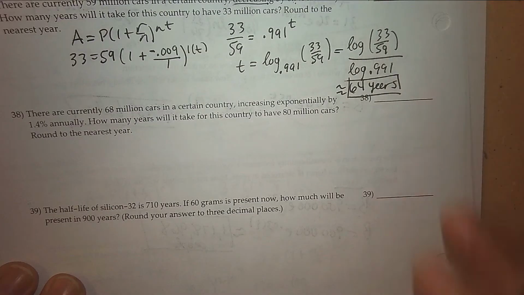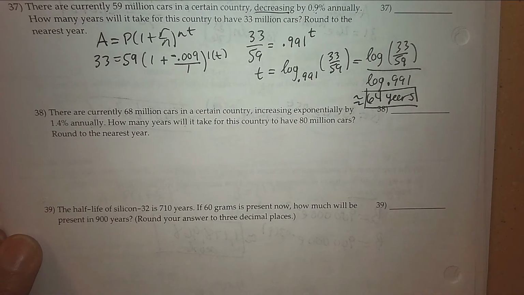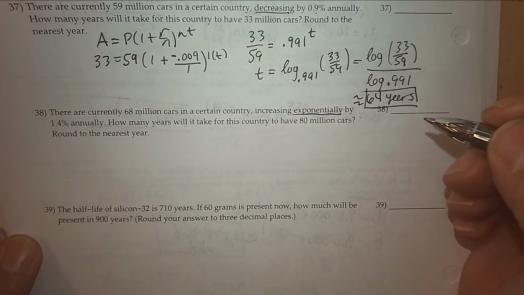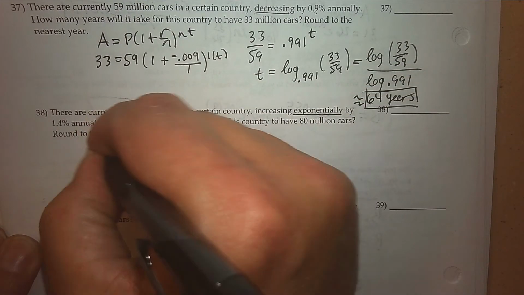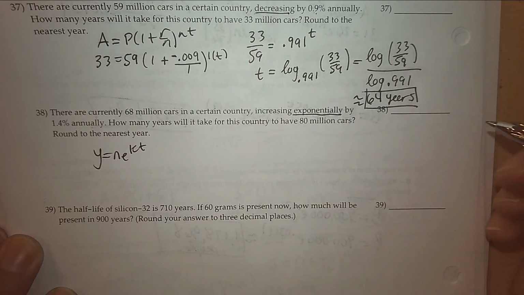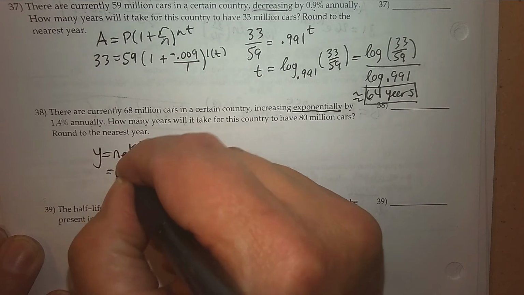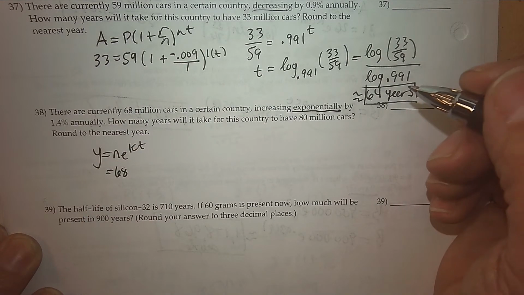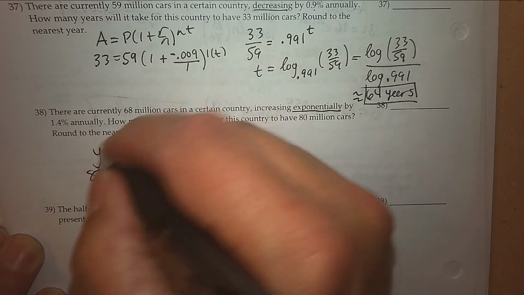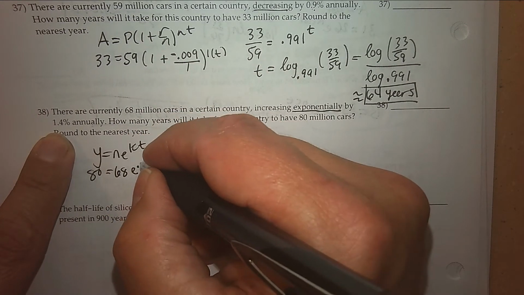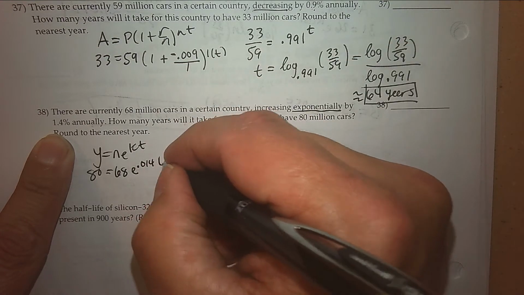38. There are currently 68 million cars in a certain country, increasing exponentially by 1.4%. How many years will it take? So exponentially, I'm going to use this, y equals Ne^(kt). It started with 68 million. They're going to end with 80 million. The rate here is 0.014, and then t is what I'm looking for.